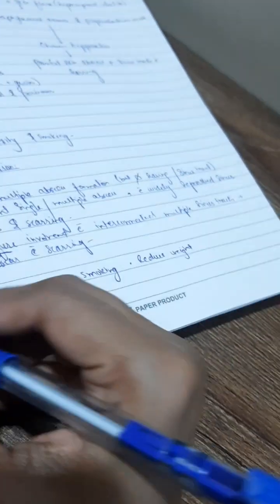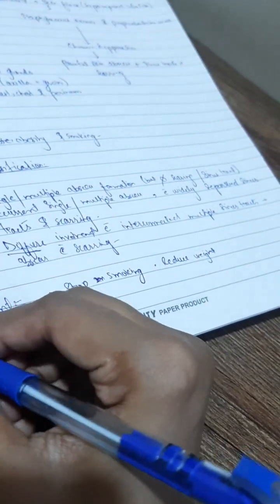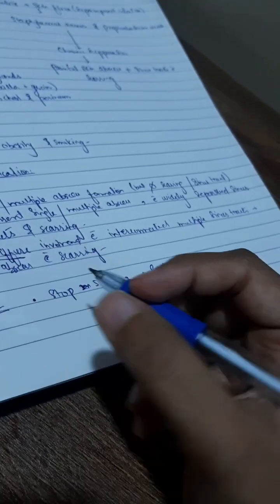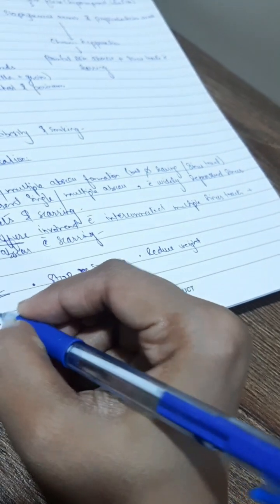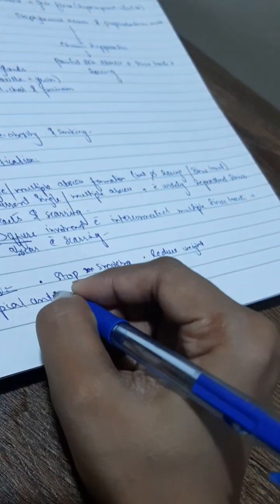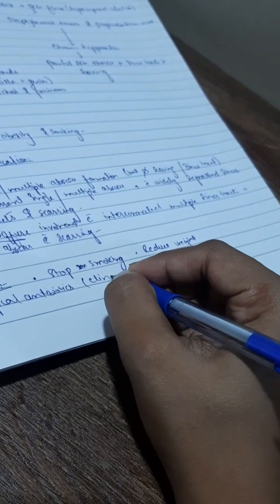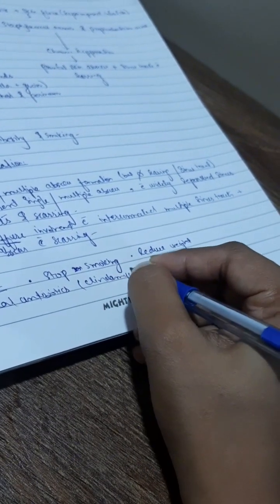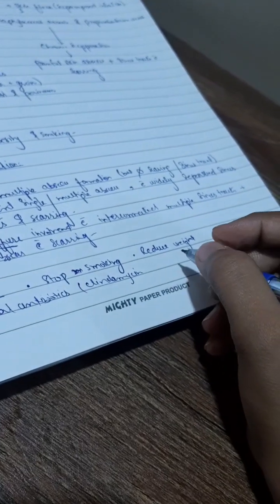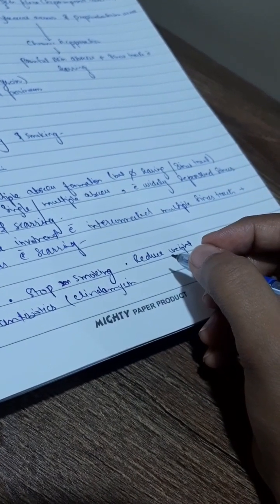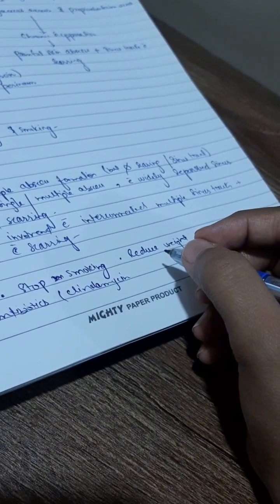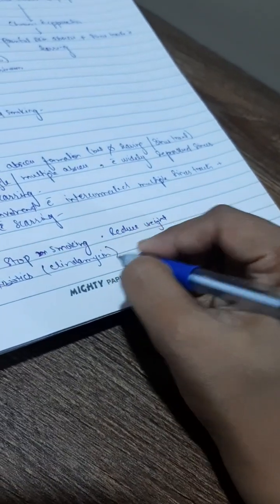For stage 1 treatment, you may only give topical antibiotics, and clindamycin is the drug of choice. And also you may give intralesional steroids.